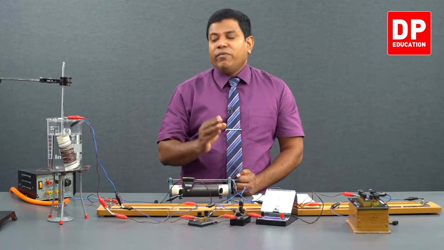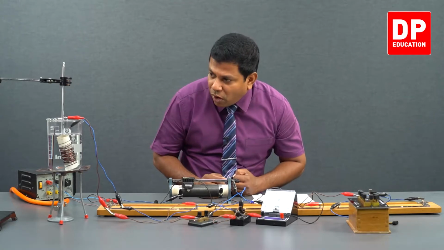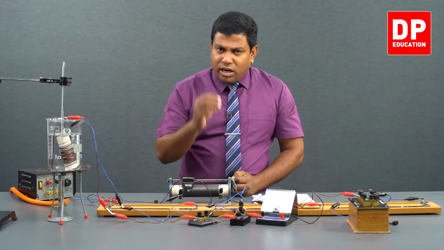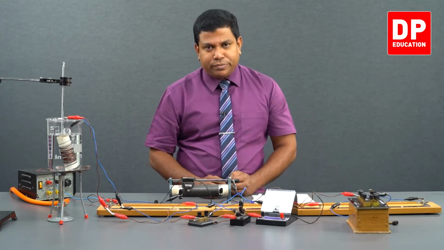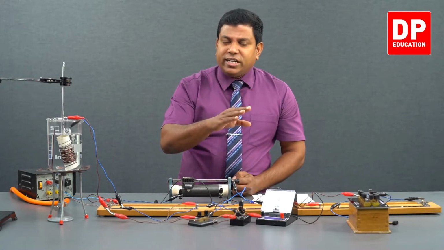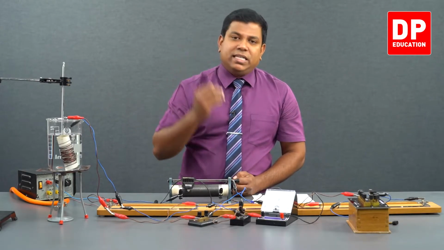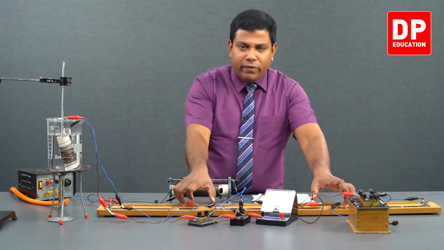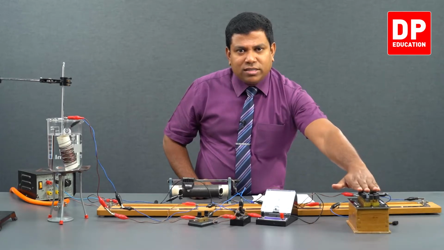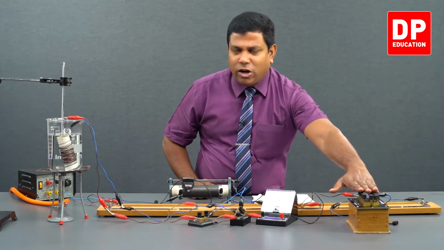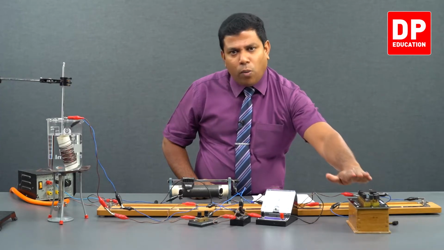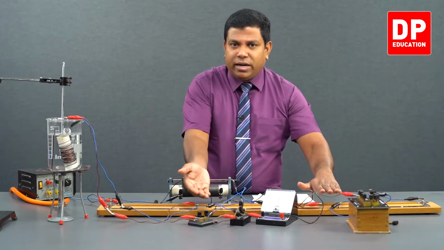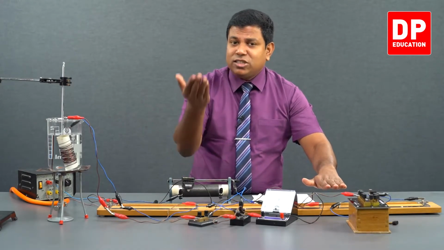Now what are we going to do? We are going to wait until it goes to 40 degrees. At 40 degrees, we are going to measure the balancing length again. What are we expecting at 40 degrees? Compared to 30 degrees, the resistance of this coil will increase. The resistor box's resistance will remain the same. We are not changing that. That remains at 1 ohm itself. Whereas, the copper coil's resistance is going to increase.